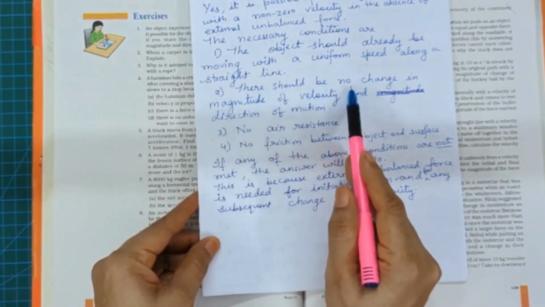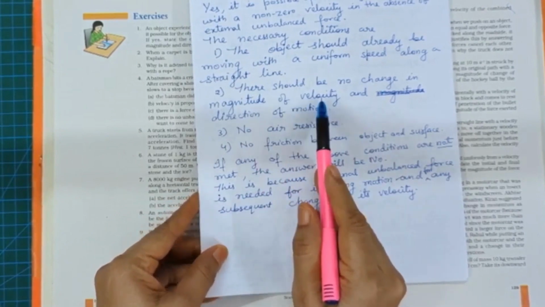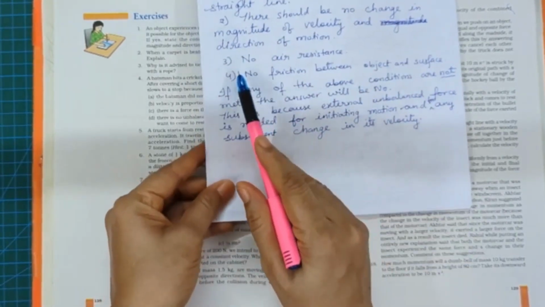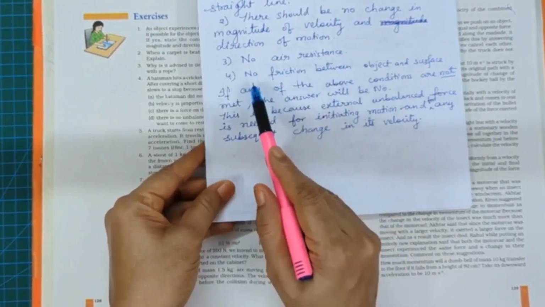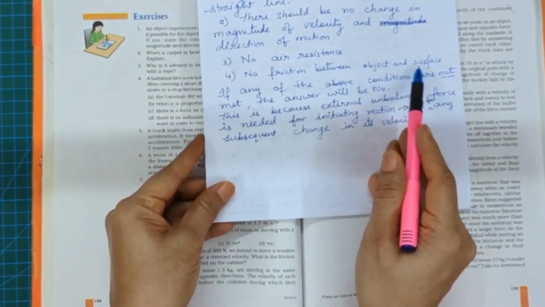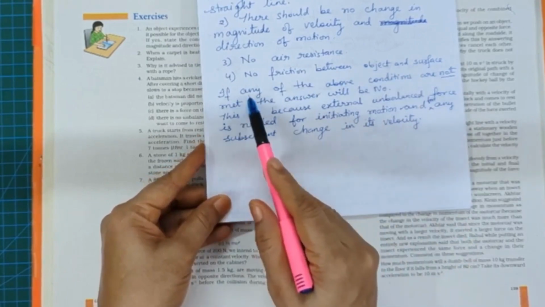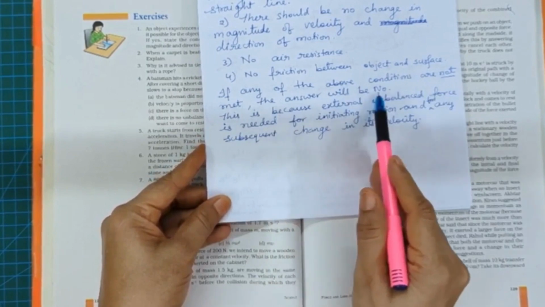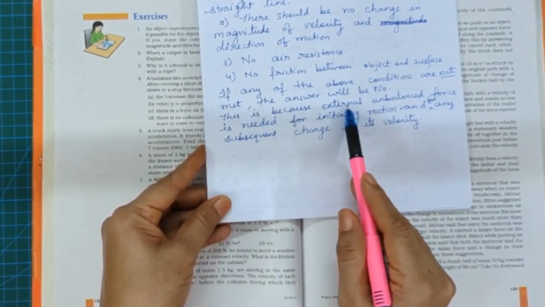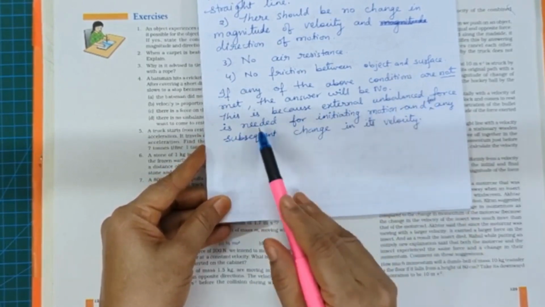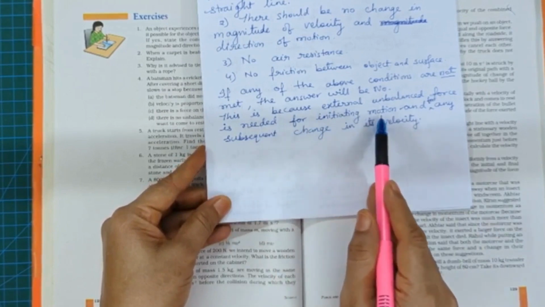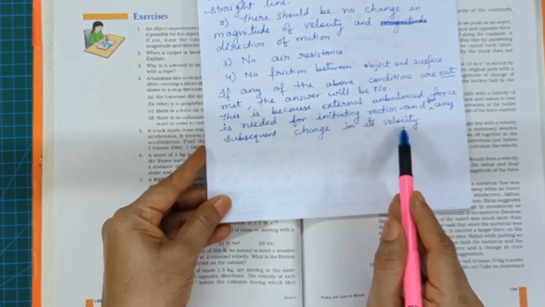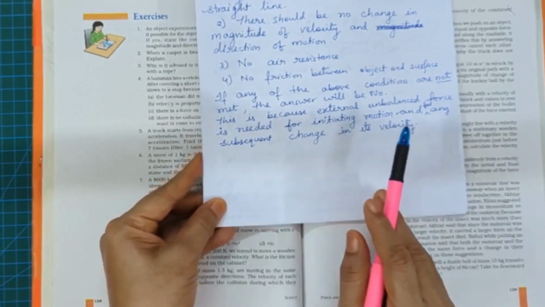Second, there should be no change in the magnitude of speed or velocity and the direction of motion. Next, there should be no air resistance and no friction between the object and the surface in contact. If any of the above conditions are not met, then the answer is no. This is because an external unbalanced force is needed for initiating motion and for any subsequent change in its velocity. That's the answer to the first question.